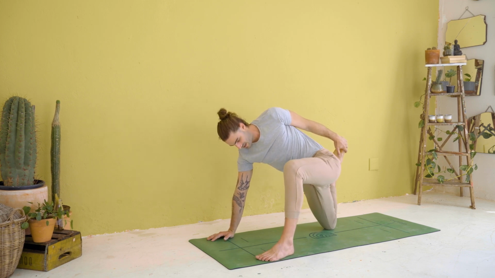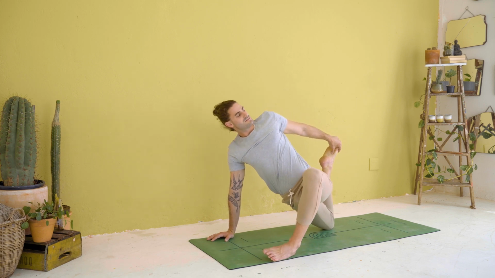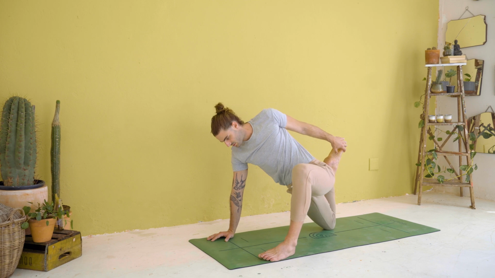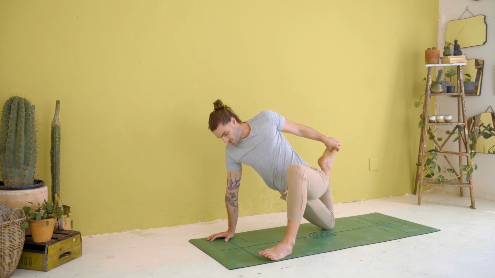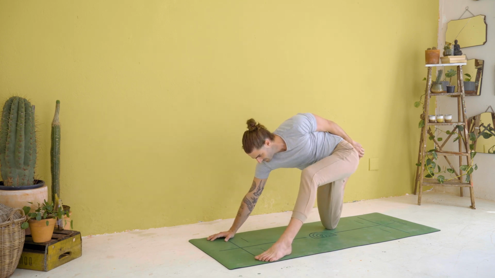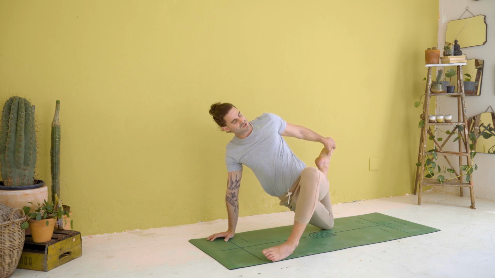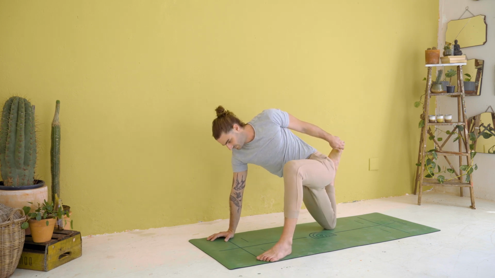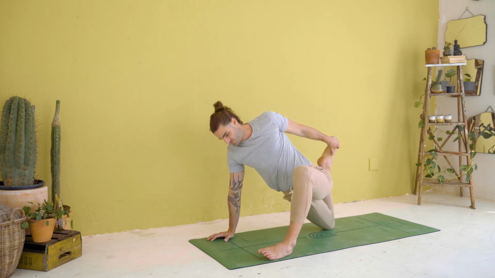Inhale, shift the hips backwards. Exhale, move them forward, open up your chest. Now move naturally here with your breath, as we ebb and flow, working length into the right quad. And we're always trying to inhale to open and exhale to close.